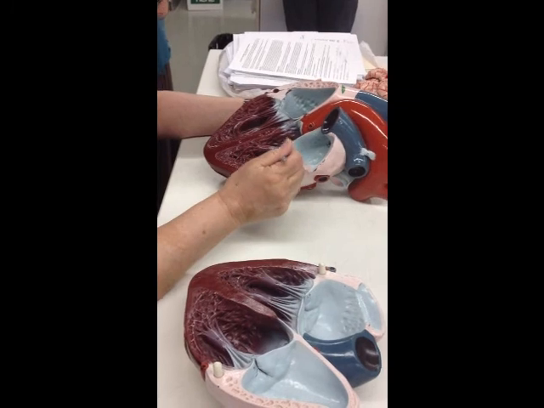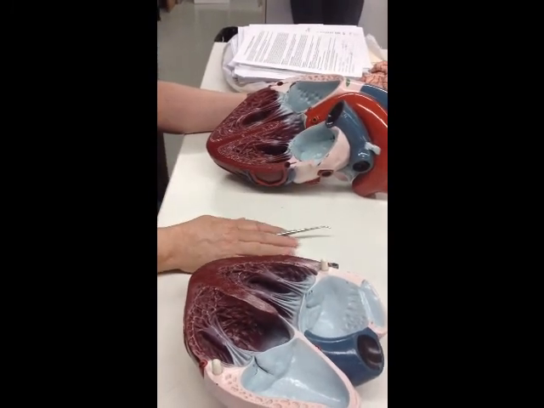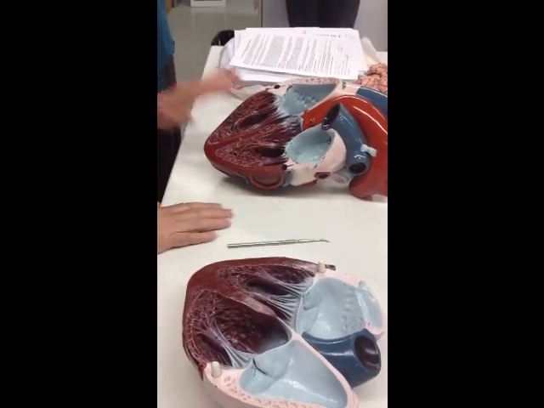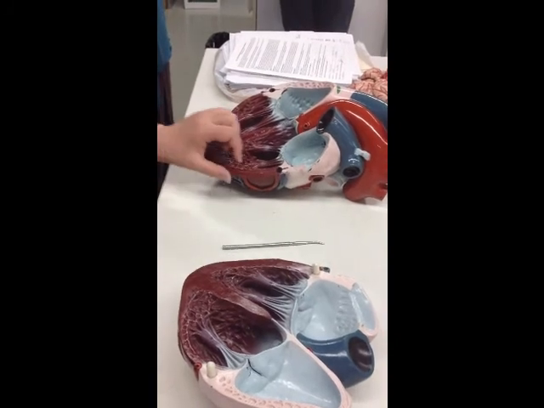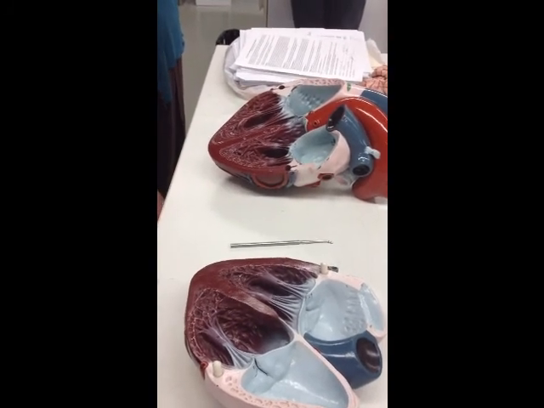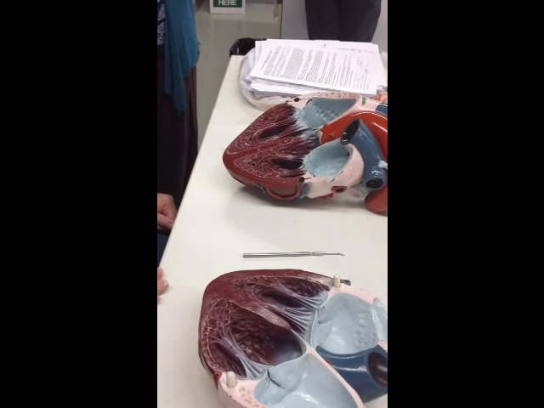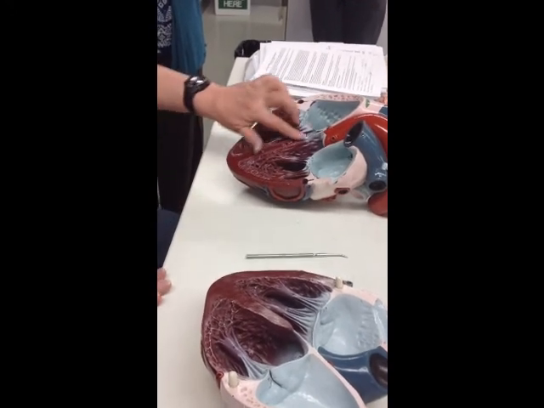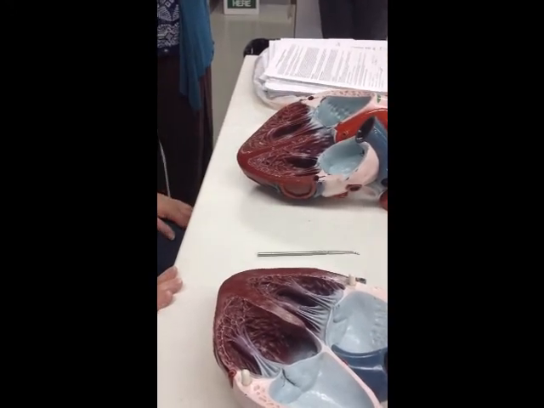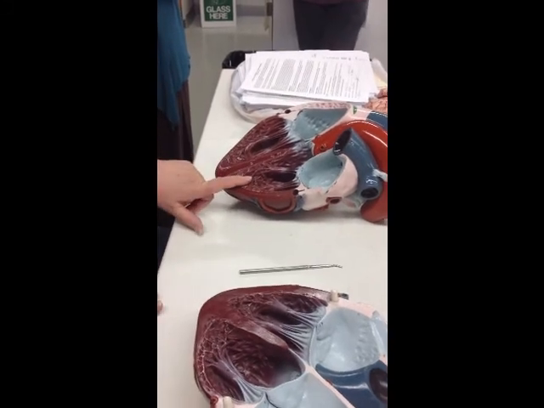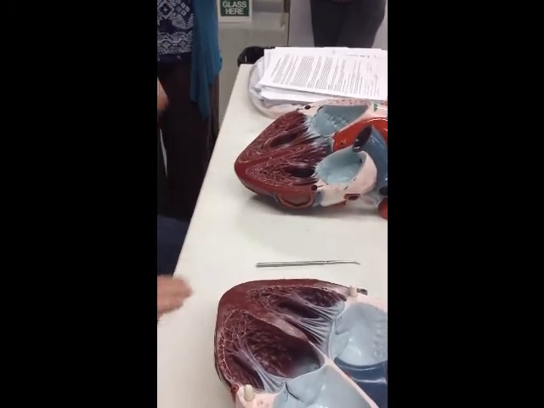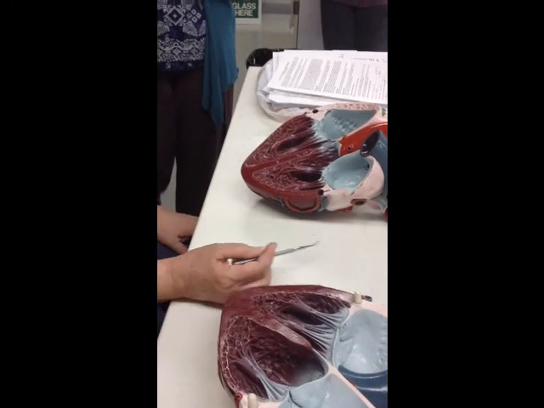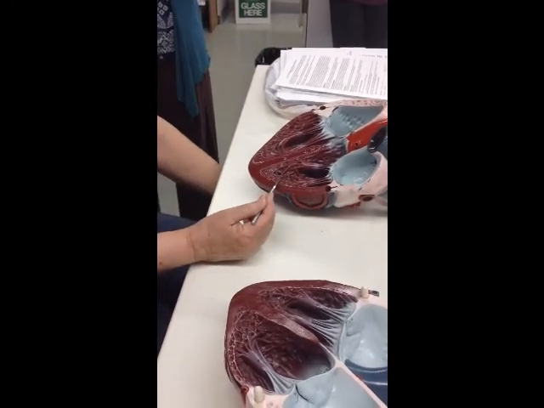Okay, so we go through the bicuspid into the left ventricle. How is the left ventricle different from the right ventricle? It's a lot thicker. Lot thicker wall. How about the volume? Same. And this is the septum, interventricular septum. Okay. And these muscular ridges, what are they called? Trabeculae carneae, and they are larger on the left side too.